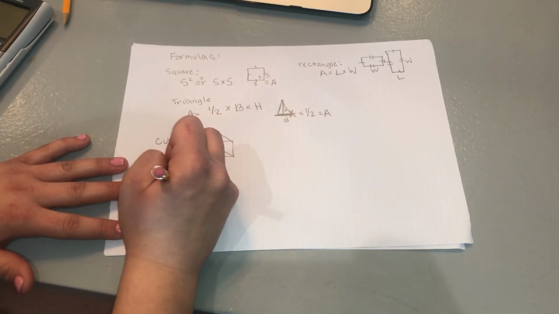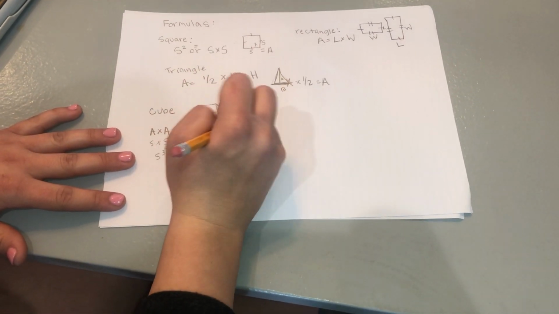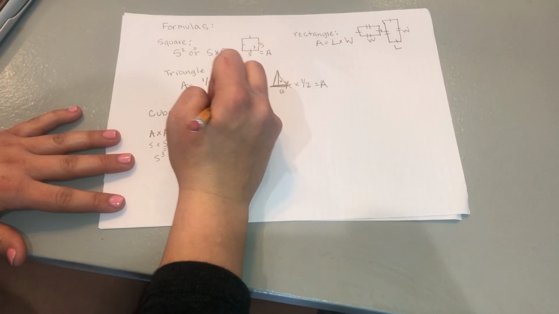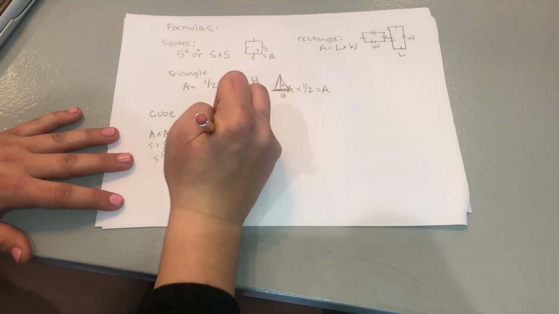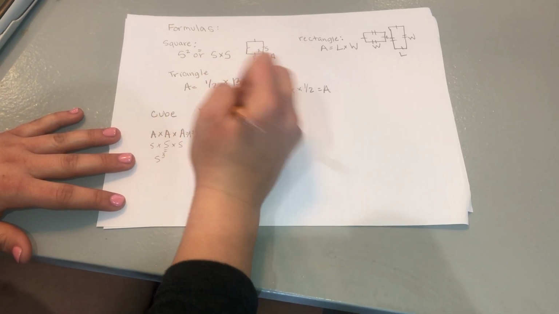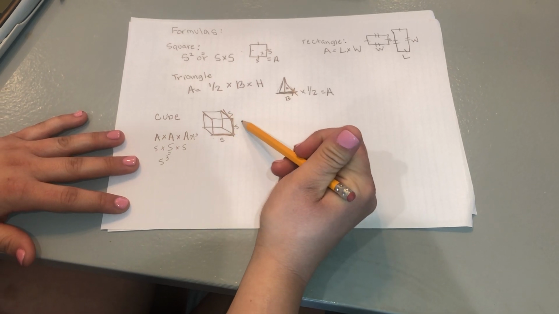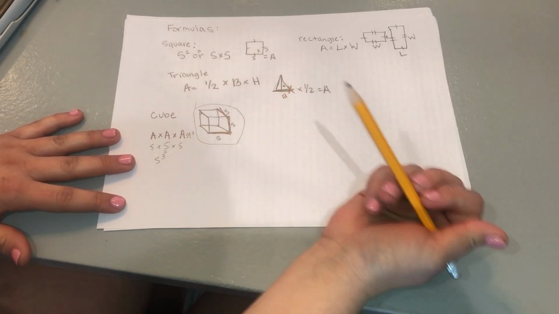They all equal the same thing. So this times this times this. So S, S, S. Whenever you multiply this side by this side by this side, you're going to find the total volume of the shape.